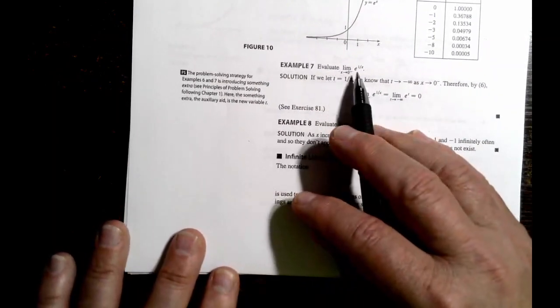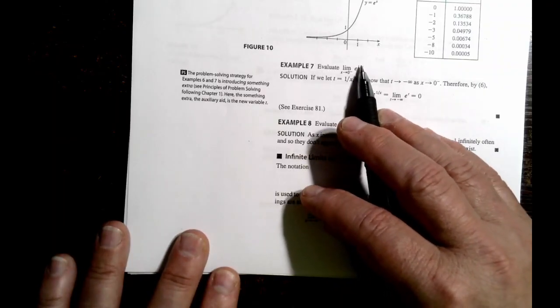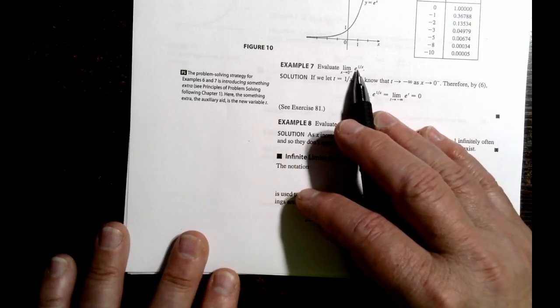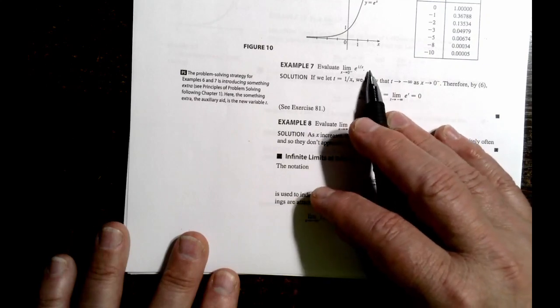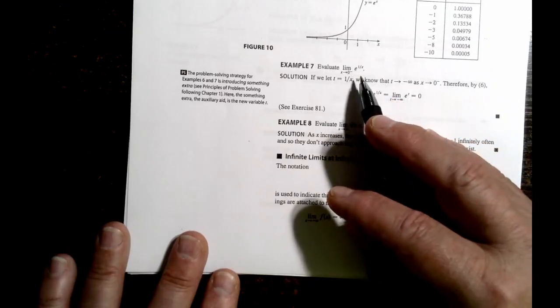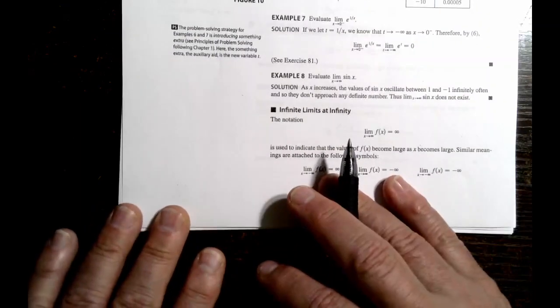So if we look at this guy, and we're coming at it from the left, we're talking about very small negative numbers. 1 over a negative small number is negative infinity. And e to the negative infinity is 1 over e to the positive infinity. E to the positive infinity is huge. 1 over a huge number is 0. So that guy approaches 0.